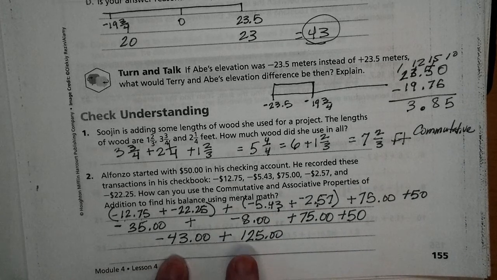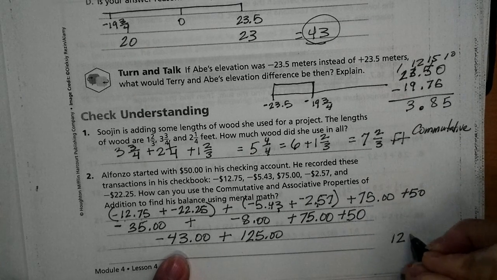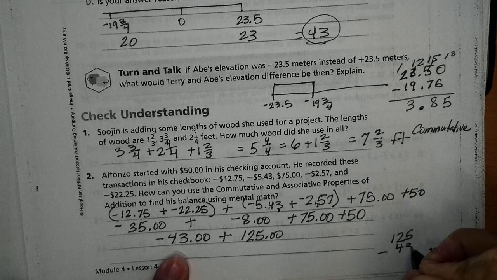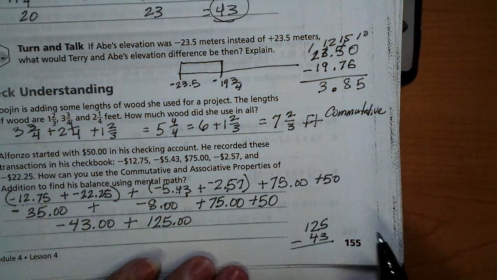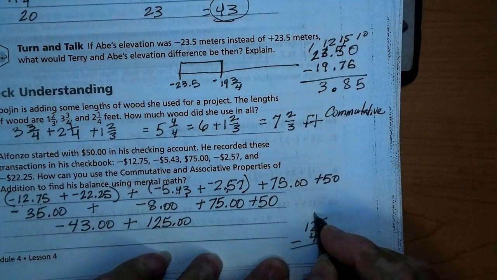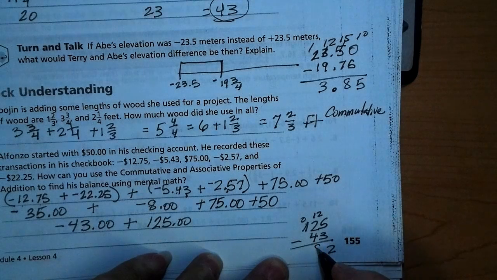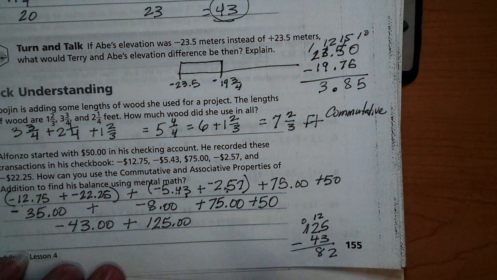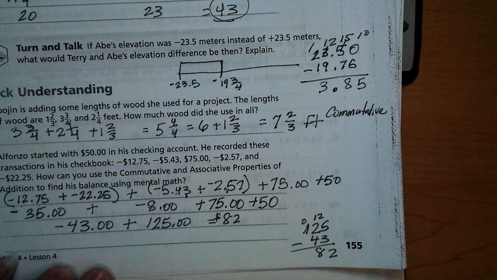My rule says if I have a positive and a negative, I subtract them. So 125 minus 43. So that would be 2. Borrow to make 12, that is 0. So this would be 82. And my positive is larger. So he would have 82.